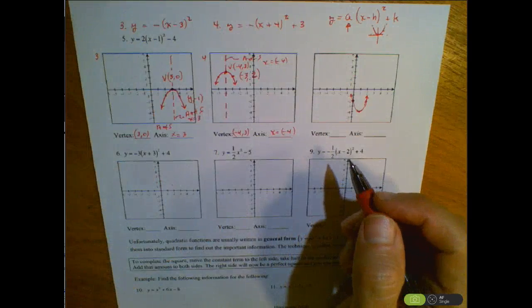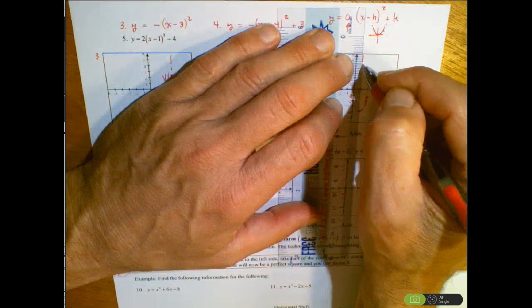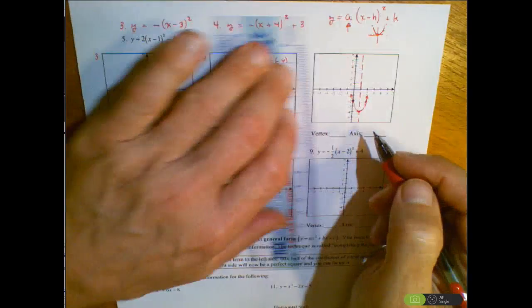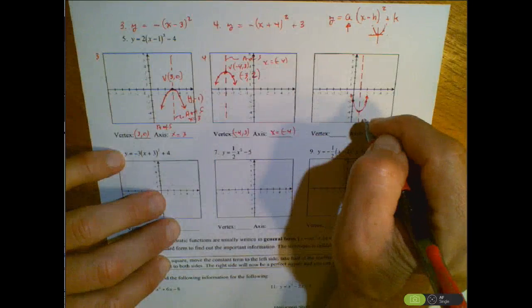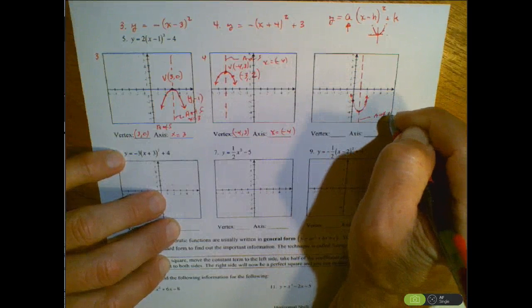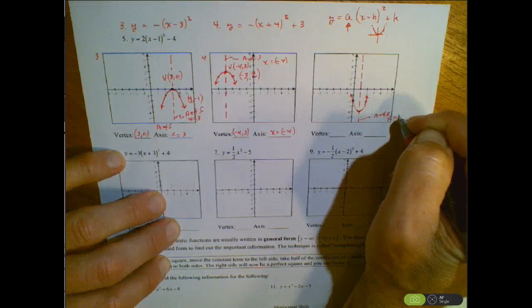I'm going to go ahead next, get very routine. The next thing I'm going to always do is put my dashed line in for my axis of symmetry. There's my axis of symmetry. So I'm going to go off the parabola, and I'll write axis of symmetry is x is equal to 1.